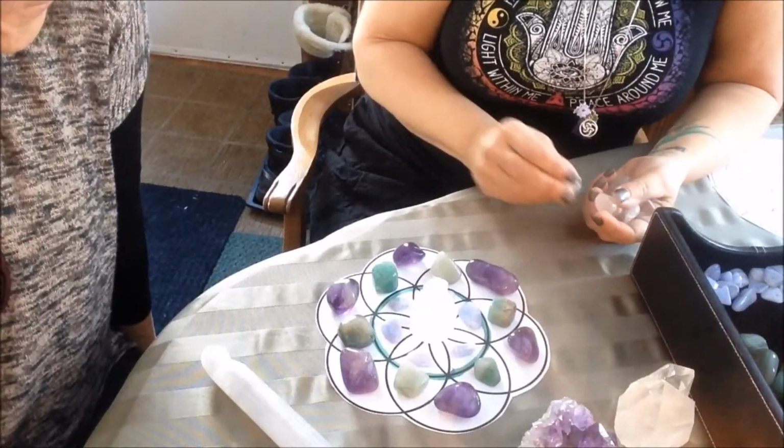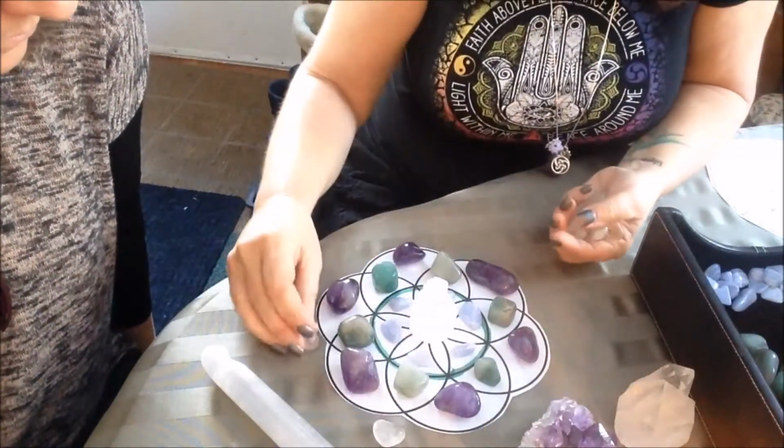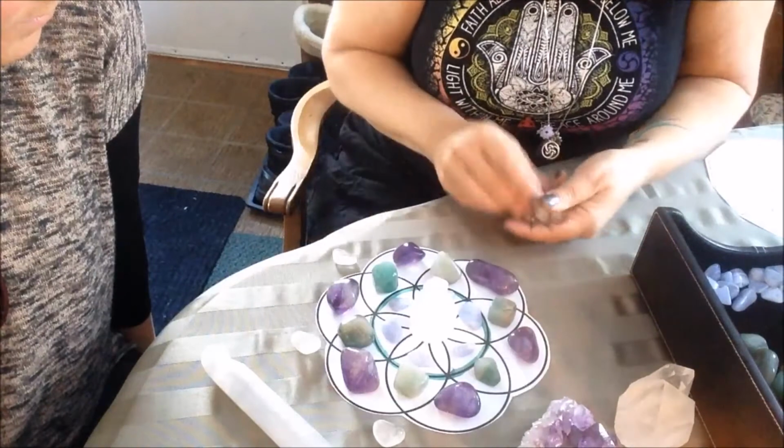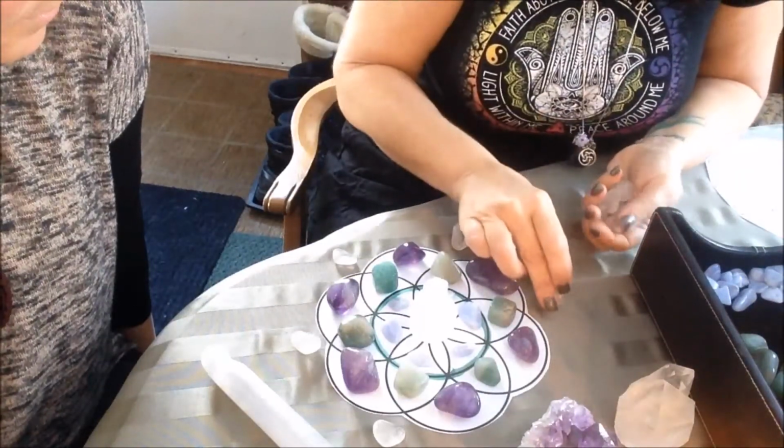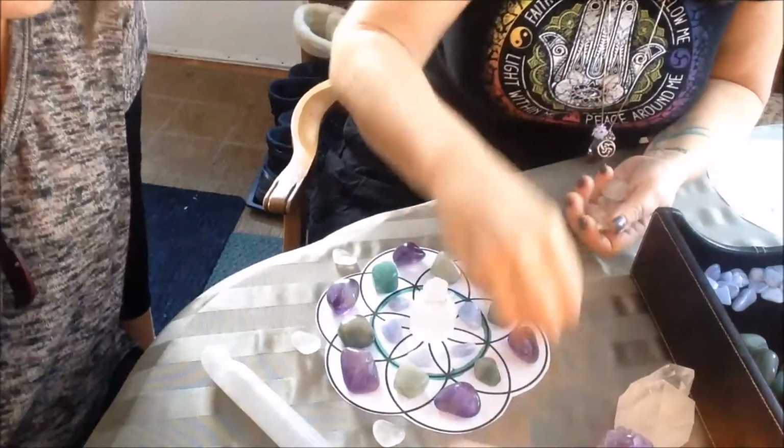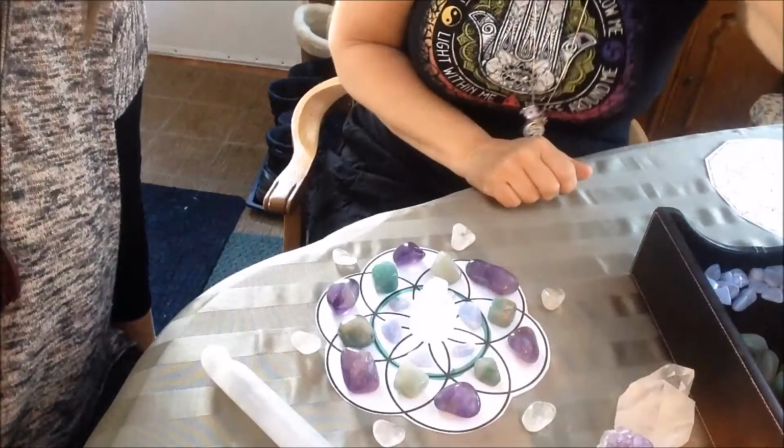Definitely. And now for the finishing, I like to place my clear quartz around, because it's going to add some extra energy to our grid.